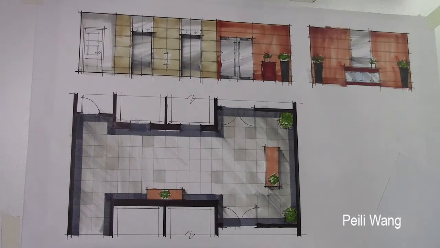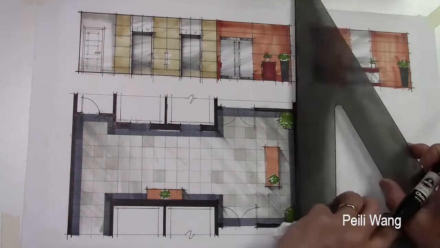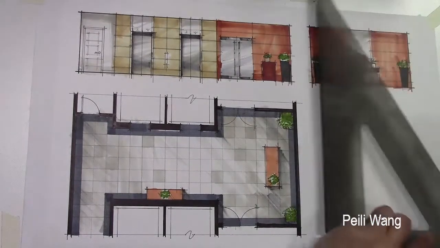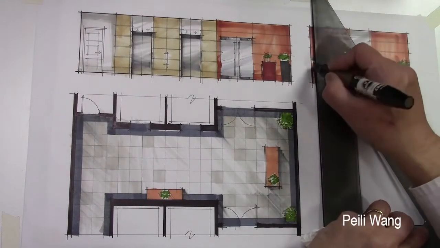You can use dark brown now. I can use dark brown. I have dark brown. Before you apply, always test the color. Okay, I tried working the edge. Here's a shadow. Absolutely. Here you see the shadow.